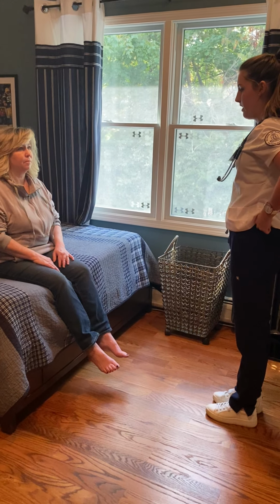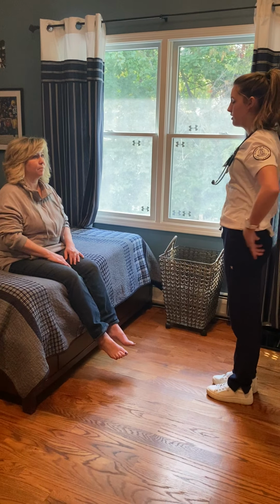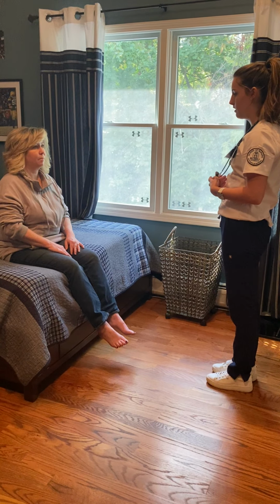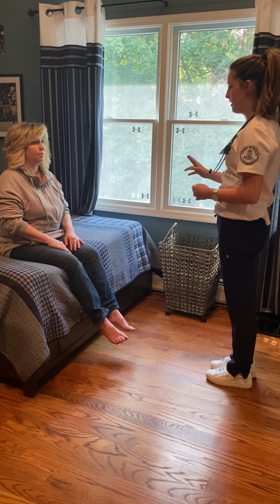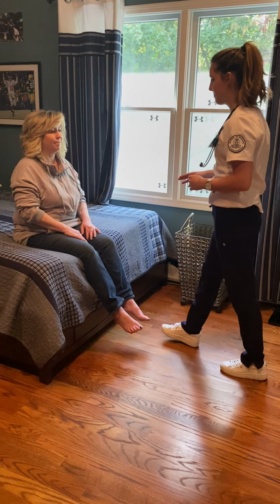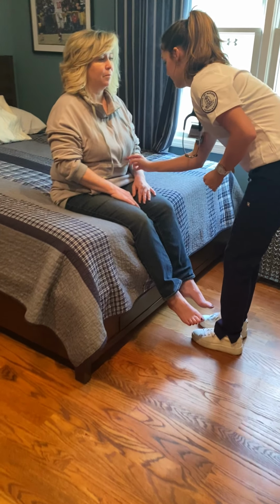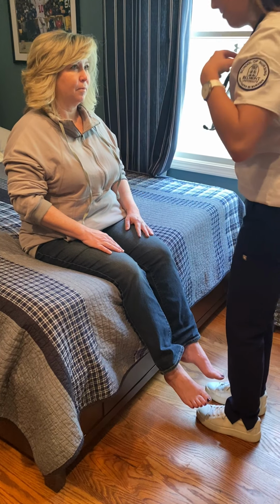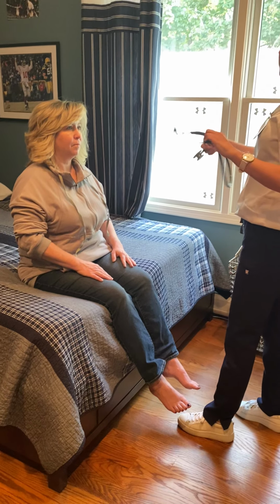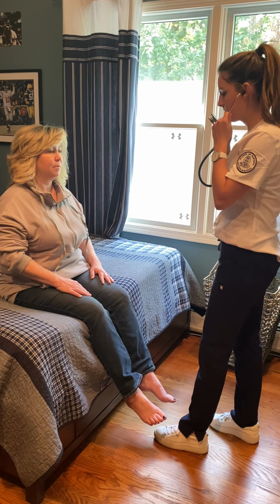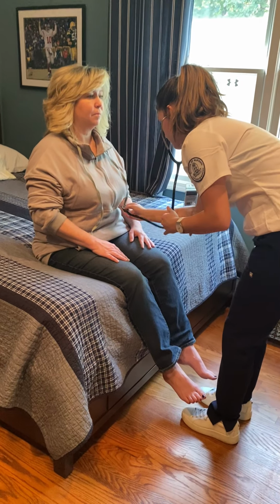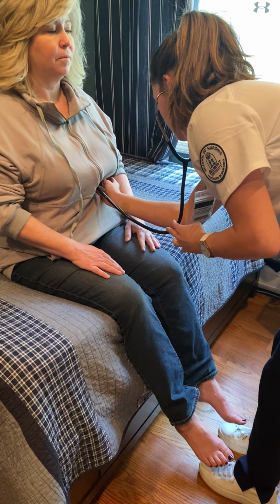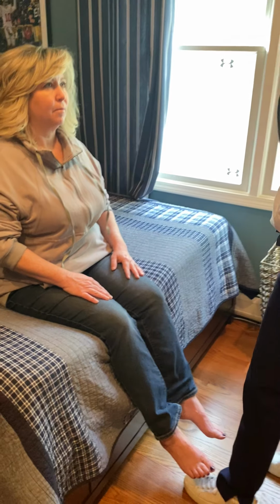So now I am going to be assessing your apical pulse. So your apical pulse is going to be in the 5th intercostal space in the left midclavicular line. So first I'm going to find it with my hands and then I'm going to listen to it. So here. Okay, now I'm going to listen to the apical pulse. Okay, apical pulse is 2+ and regular.